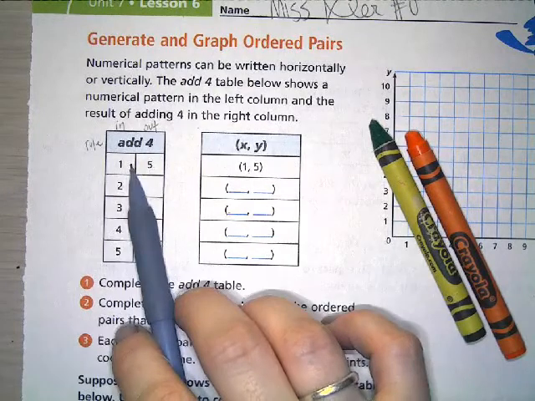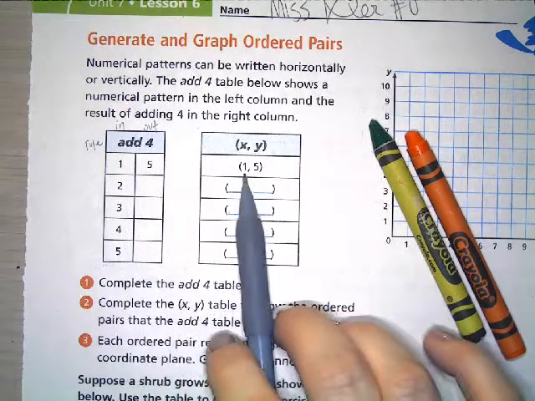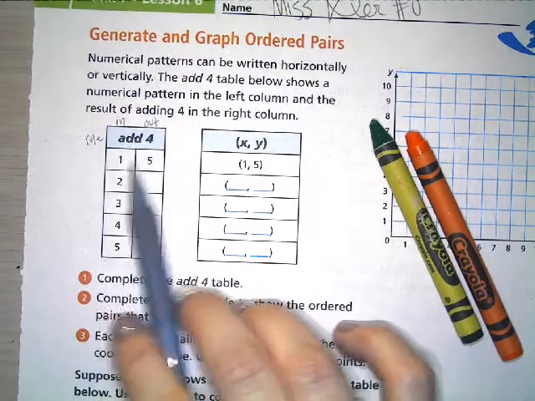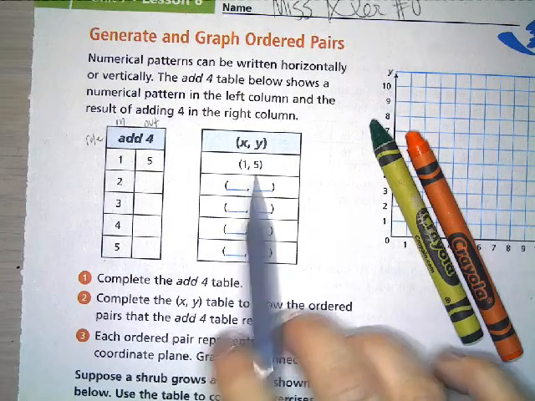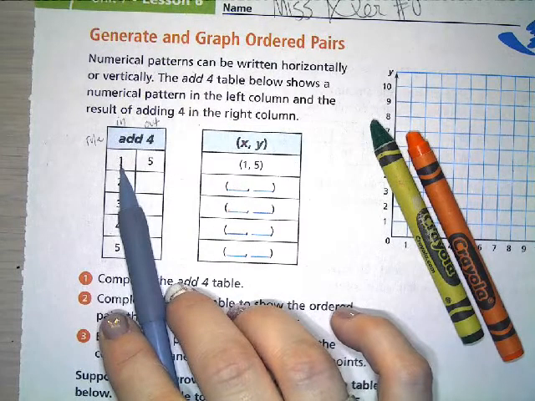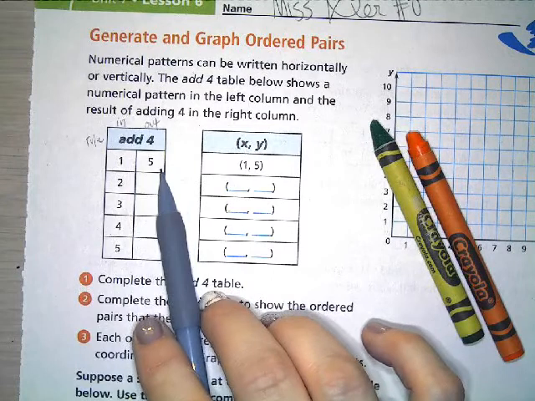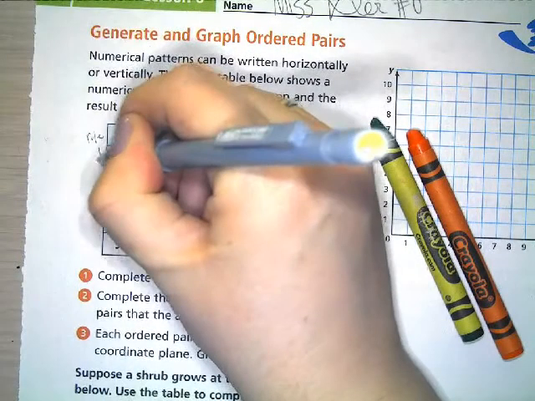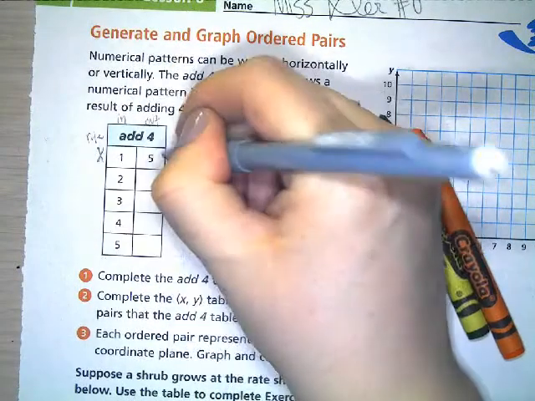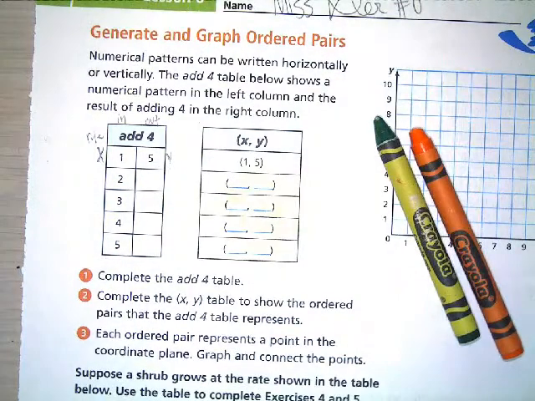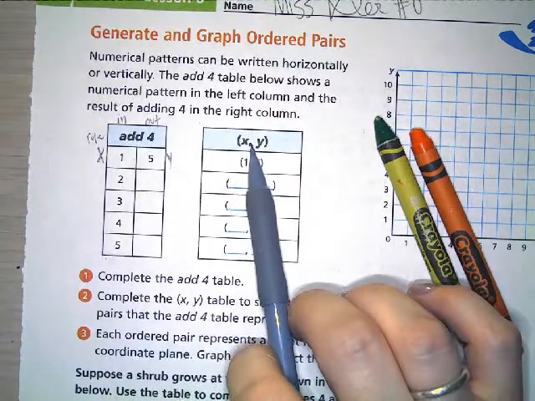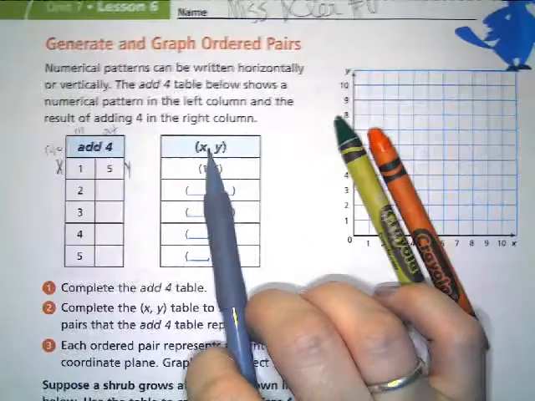Think about these numbers and what they mean, and see if you can connect how they formed this corresponding pair into an ordered pair. Oh, this was the x number, and the 5 is the y number. So the x's are on the left in this case. The y's are on the right. That's how you can tell over here as well. So here's what the paper says.